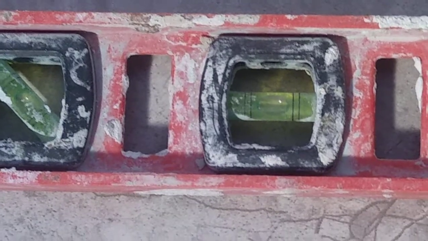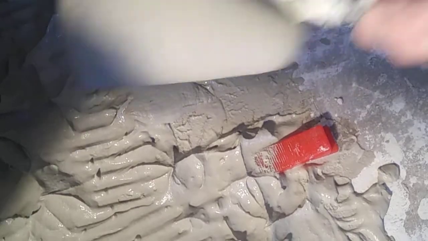Now, it's probably going to require me to add some more thin set underneath. But as you can see here, that bubble is now level. So I need to get a little bit more in here.